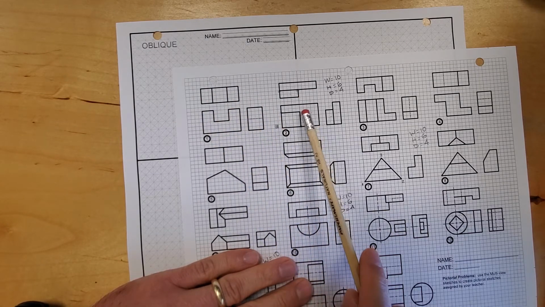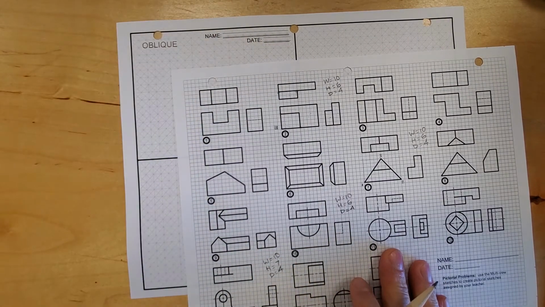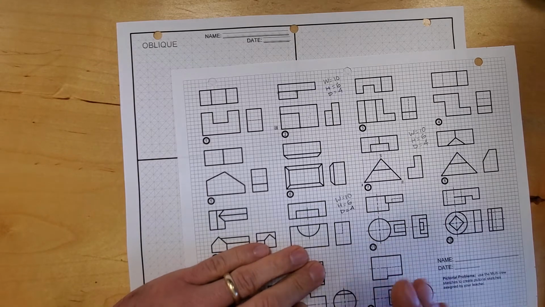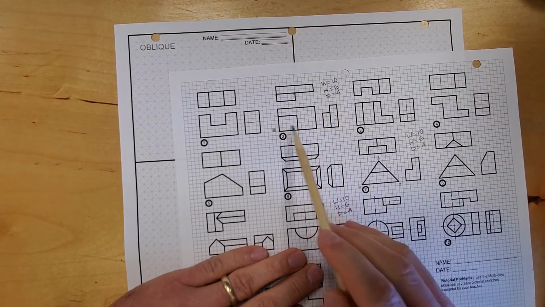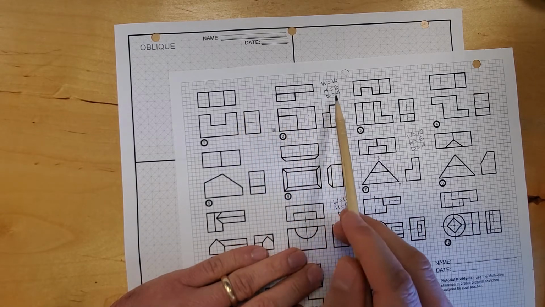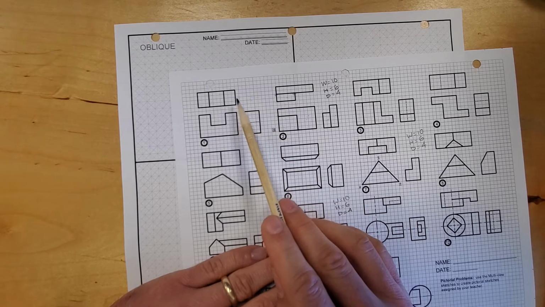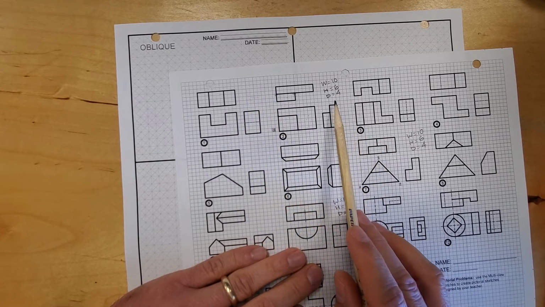However, I will do problem number 2, and I'm going to do it in both types of obliques. There are 2 types of obliques, as you learned today, and that is cavalier and cabinet. The first thing we want to do is find out the dimensions of the object. Since we've already created these in isometric, we've got that information, and you should also for this one. Be sure to write it up where it's easily accessible near the multi-view of the object.